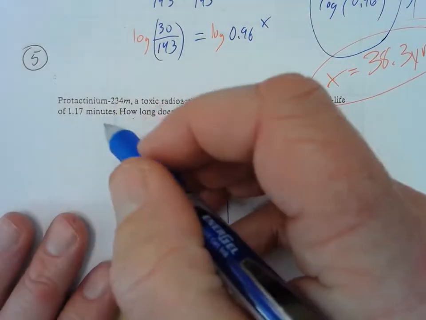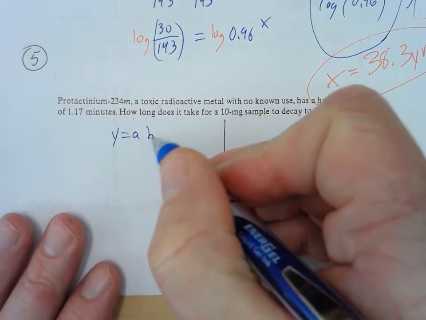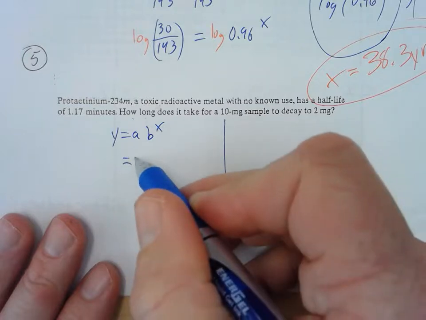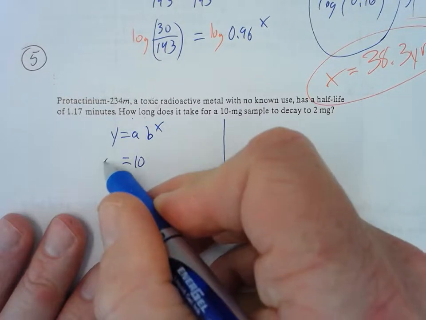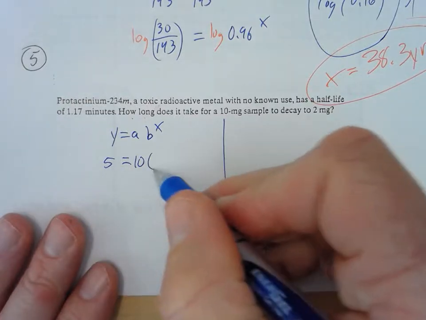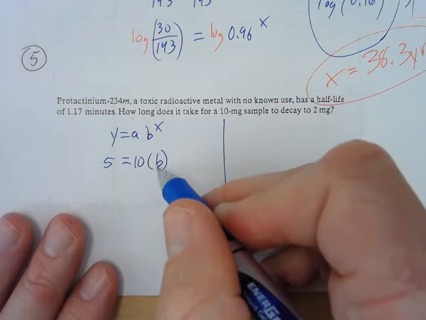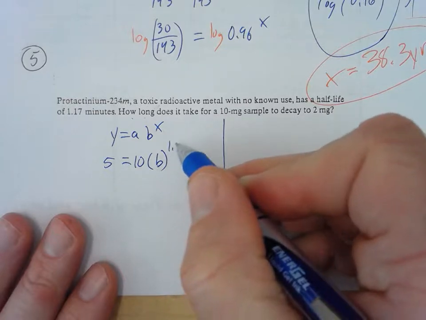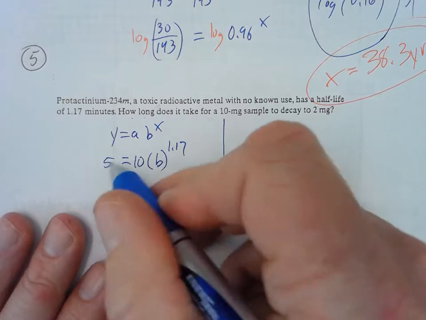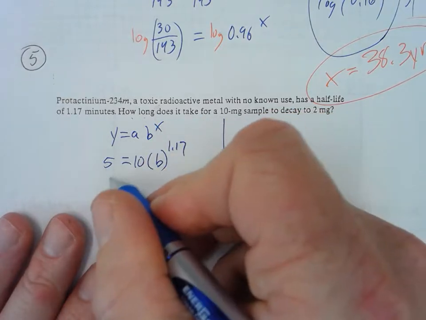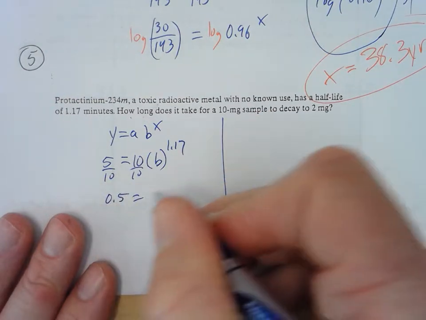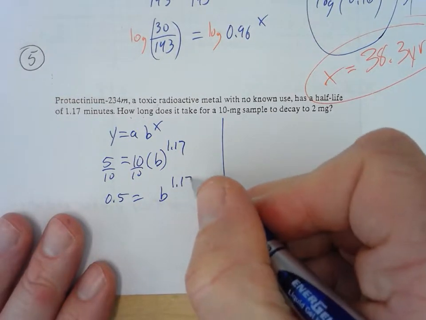So I start off with y equals a, b to the x. My starting amount is a 10 milligram sample, and it's going to decay to 5. So that's the half-life, going from 10 to 5. So half of it's gone. I don't know the rate of decay. I have to solve for that first, and it takes 1.17 minutes. We're going to divide the 5 over the 10, which will make it be a half or 0.5, and then b to the 1.17 power.